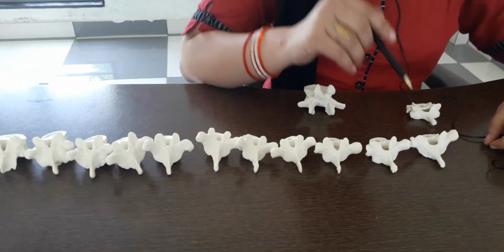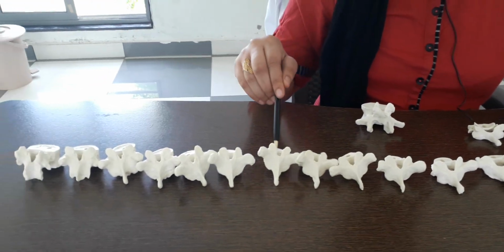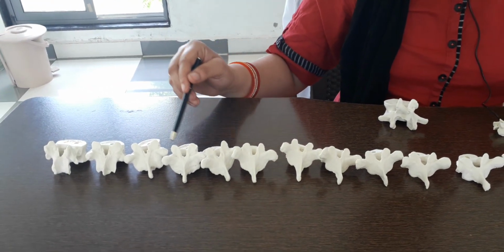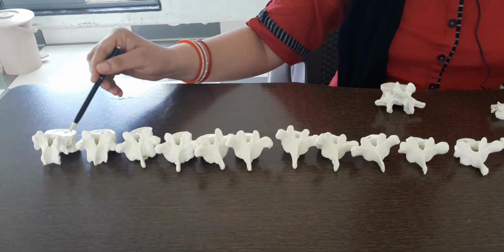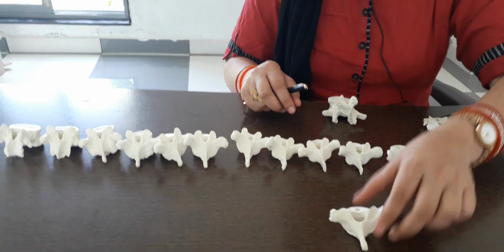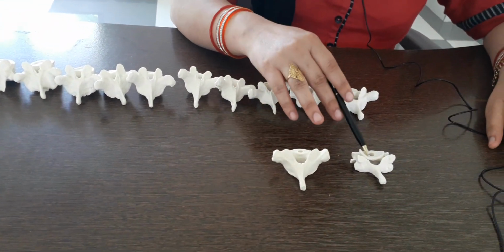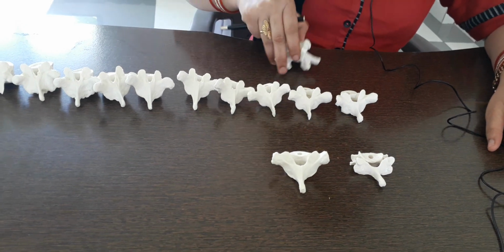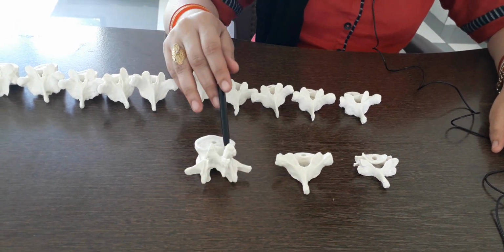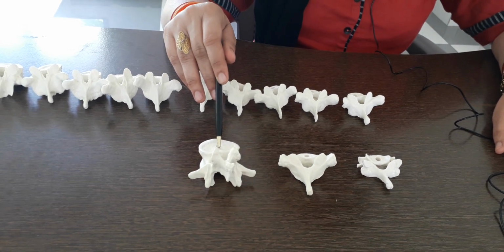Let us count first. 1, 2, 3, 4, 5, 6, 7, 8, 9, 10, 11, 12. So there are 12 thoracic bones in our vertebral column. As you can see, the thoracic is larger and thicker than the cervical, but it is thinner as well as smaller than the lumbar. So this is the first thing you must remember.